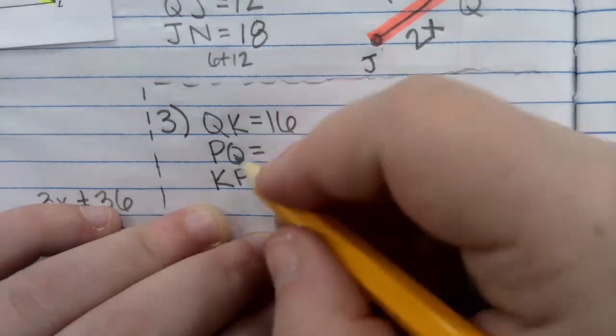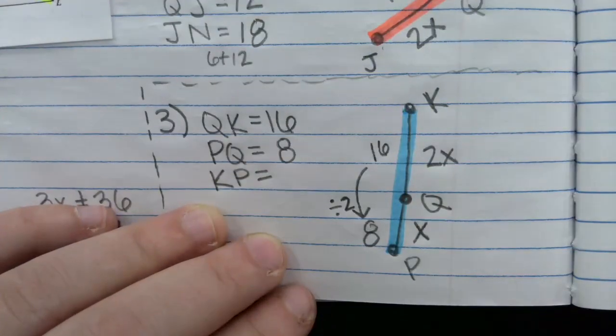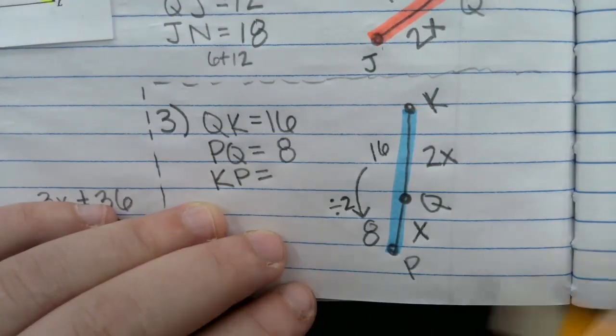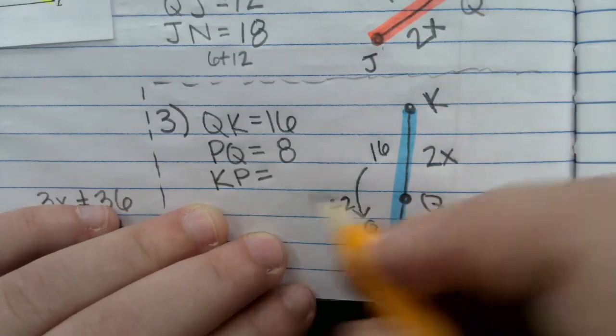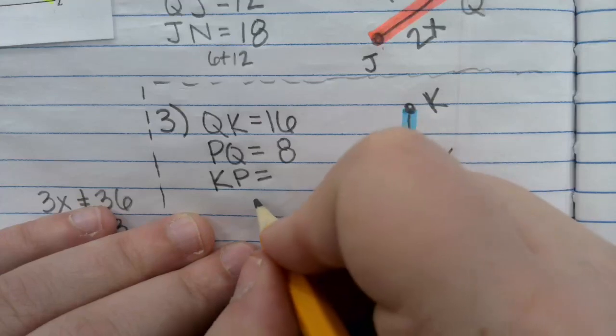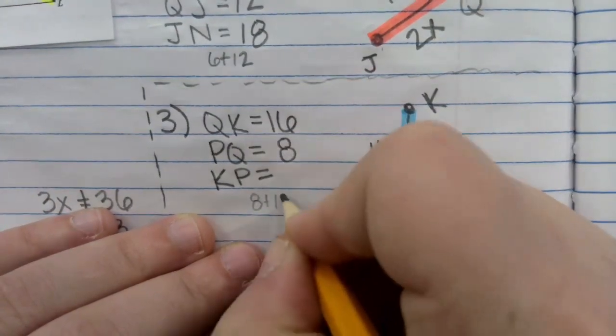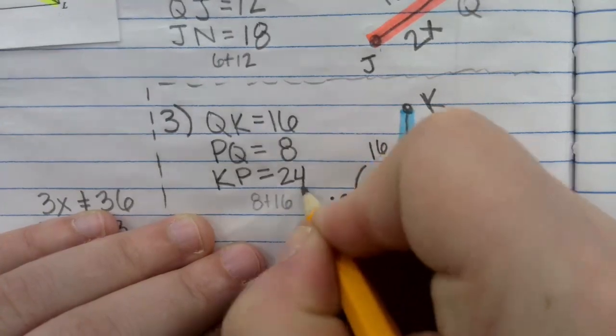So QP or PQ is 8. And then we can find the whole thing, KP. We would add those parts together. 8 plus 16, and we get 24.